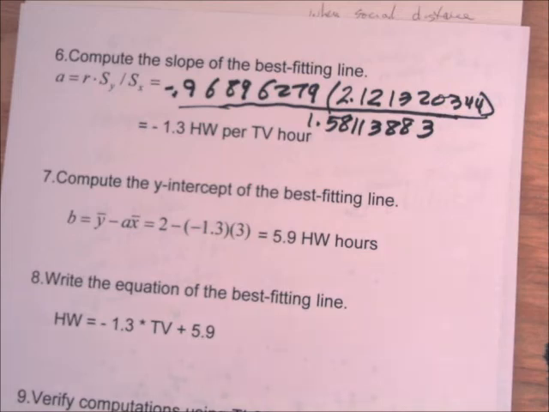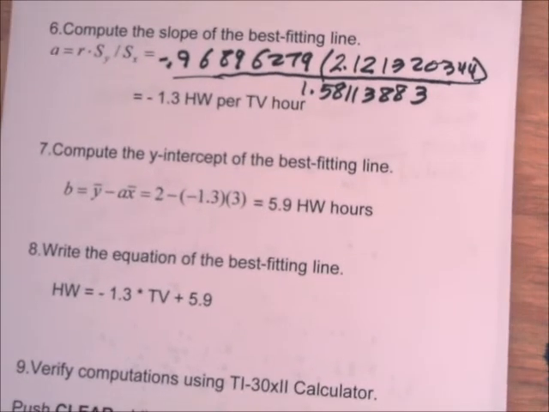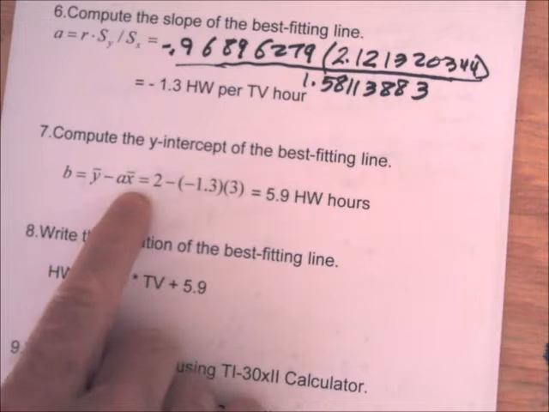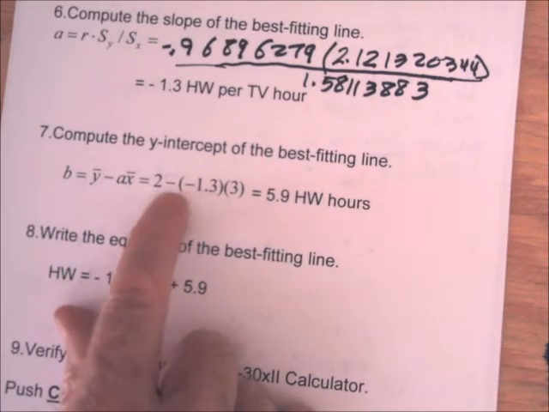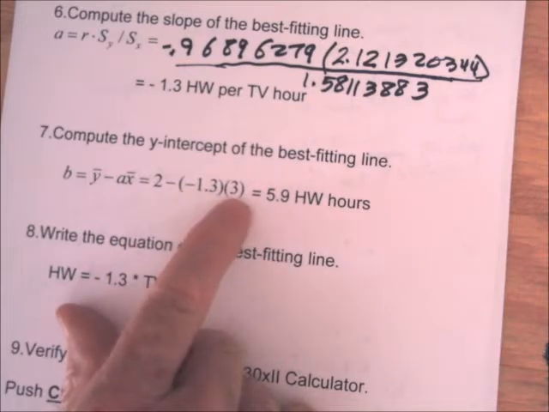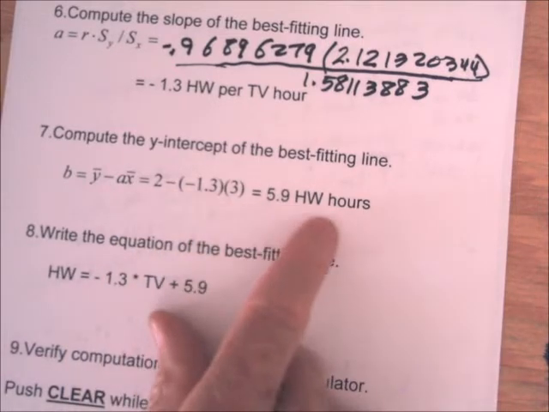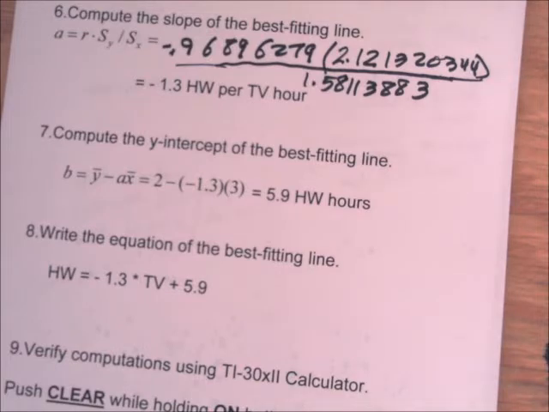And then once we have the slope of the best fitting line, we can compute the y-intercept, and that's with this formula here, y bar minus a times x bar, and mean for y is 2, the mean for x is 3. We have a double negative here because the slope itself is negative, so that becomes a positive. 2 plus 1.3 times 3 comes out to be 5.9 homework hours.